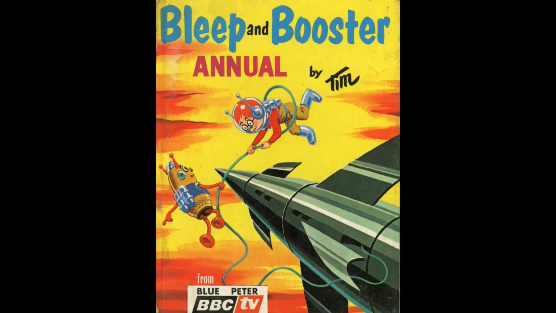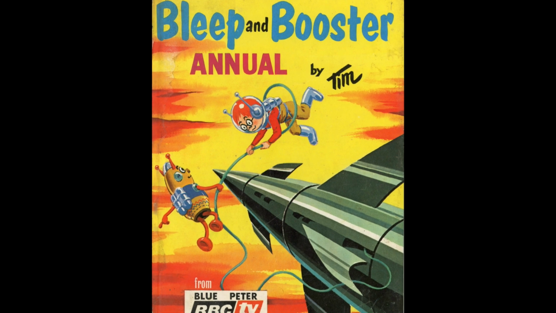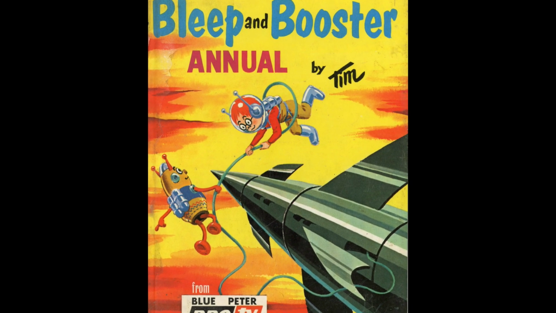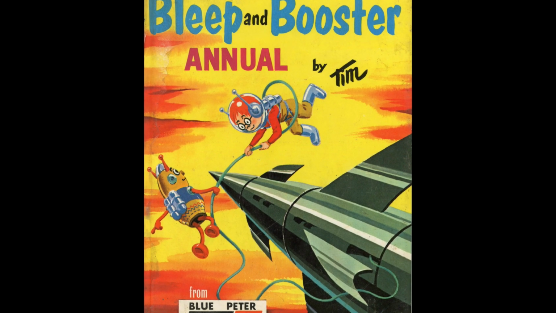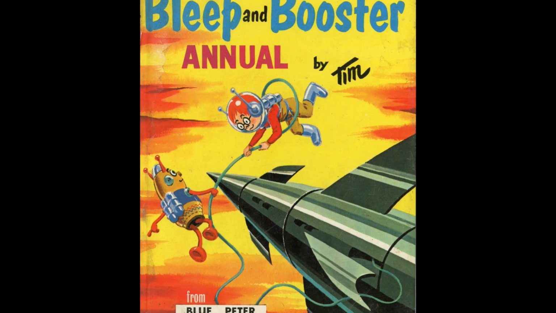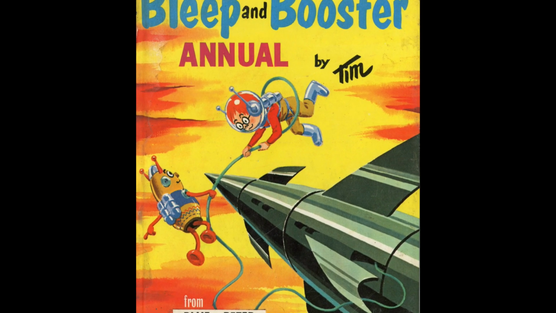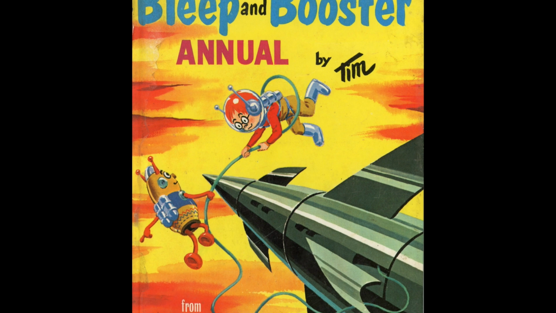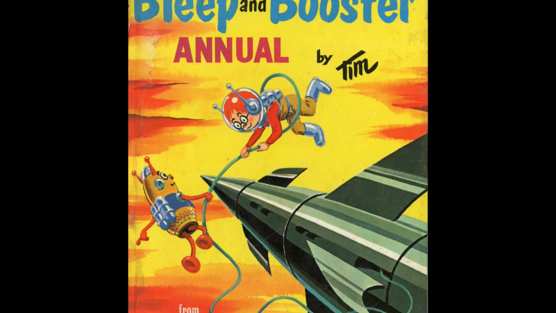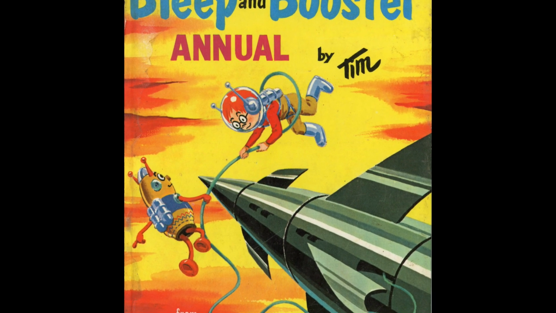It's been great fun trying to create 3D animations of the Bleep and Booster characters. One problem with that, though, is we're losing the original artwork, which is absolutely wonderful. Timin's original artwork is absolutely superb. It changes a lot over the years.